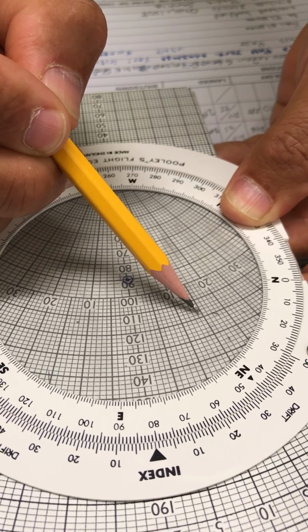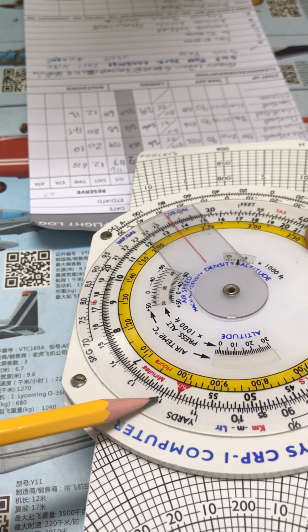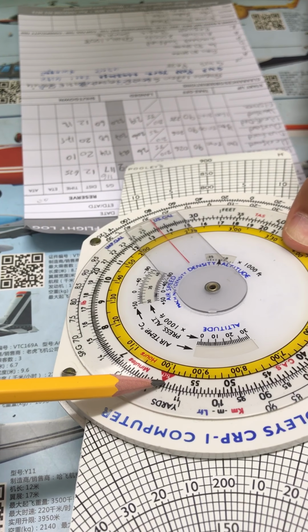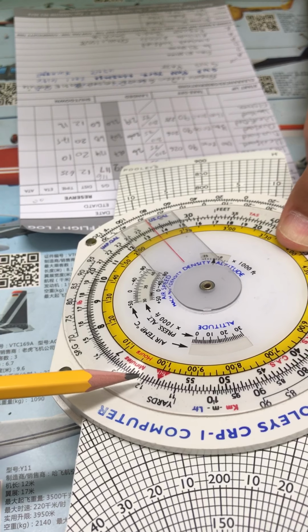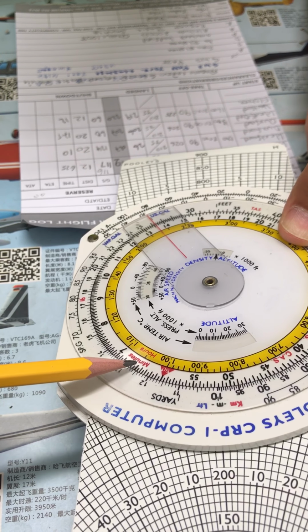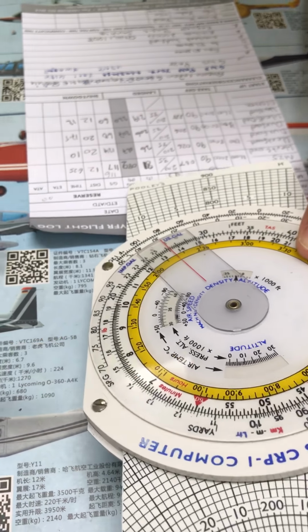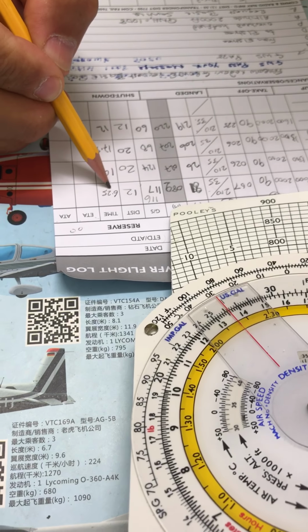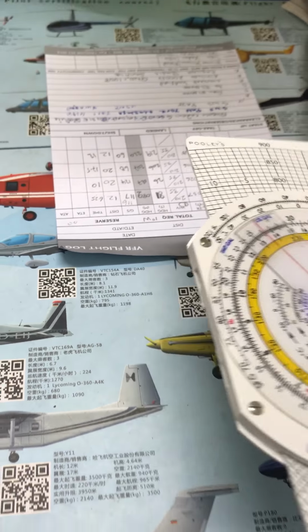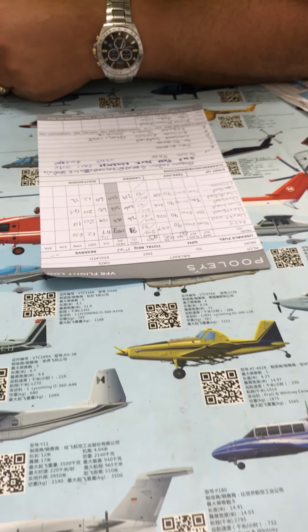Now distance is on the outside scale here, so there's 12, this is 12 nautical miles. That's 6 minutes, that's 7 minutes, so it looks like 6.25 minutes. So we can put in 6.25 minutes here. And that's all there is.